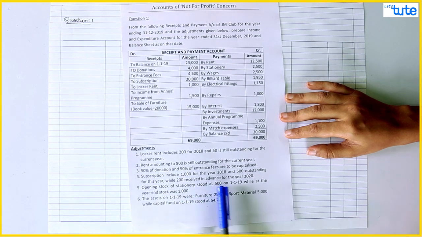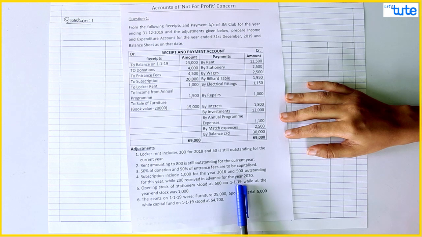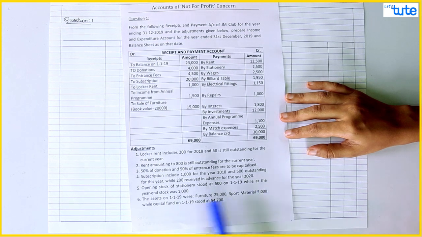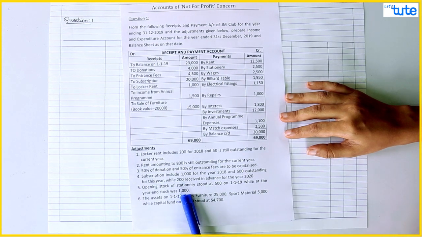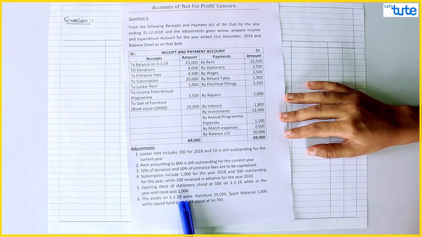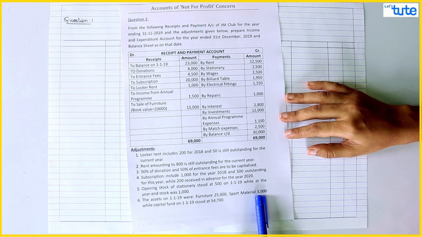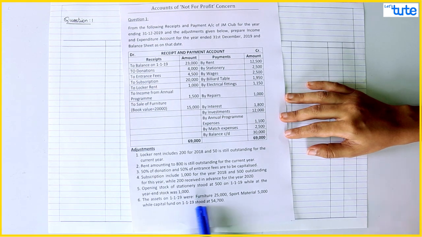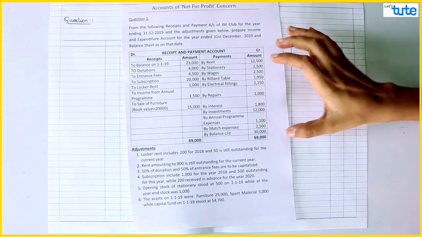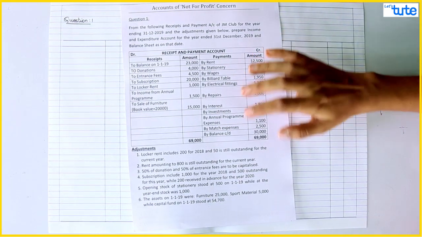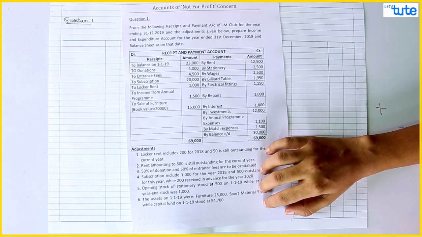Opening stock of stationery stood at 500 on 1st January 2019, while at year end the stock was 1000. The assets on 1st January were furniture 25,000, sports material 5,000, while capital fund on 1st January stood at 54,700.